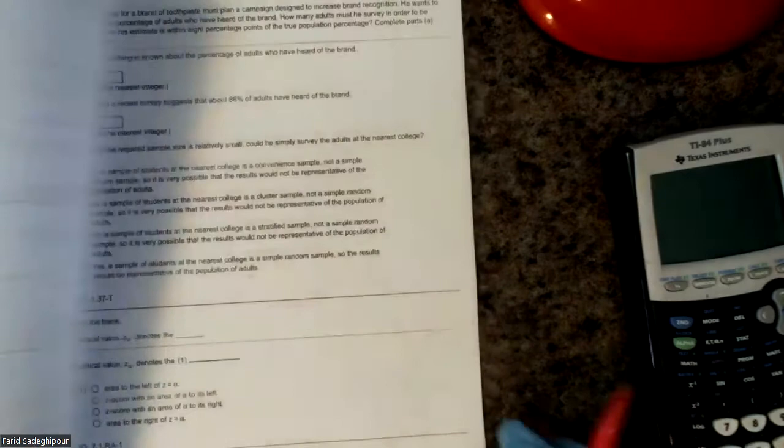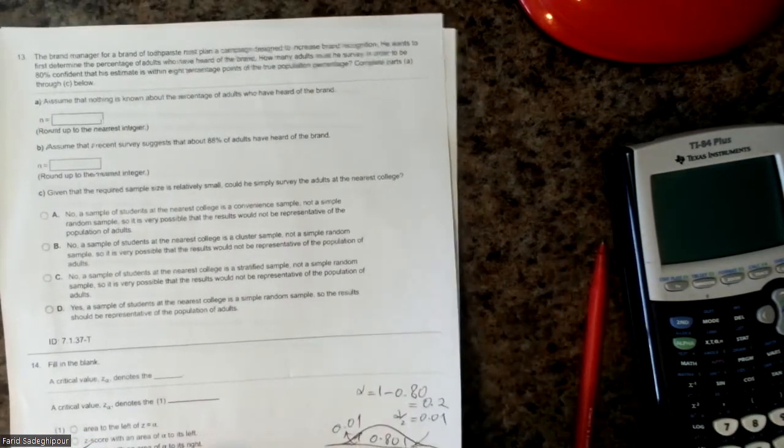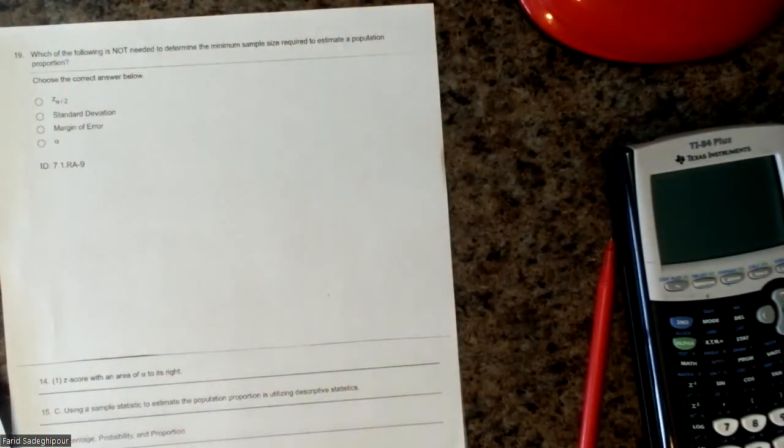All right, so the rest of these are all very similar, and then would be like multiple choice. And the solution of all would be at the end here.